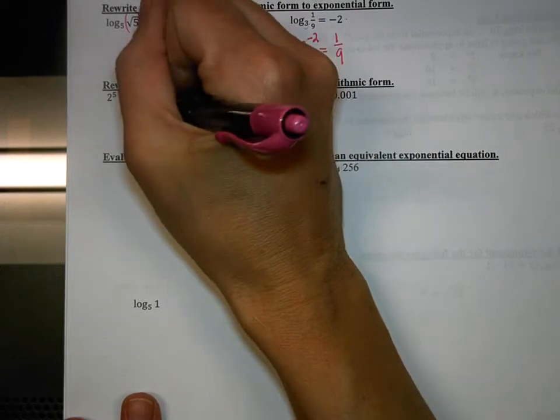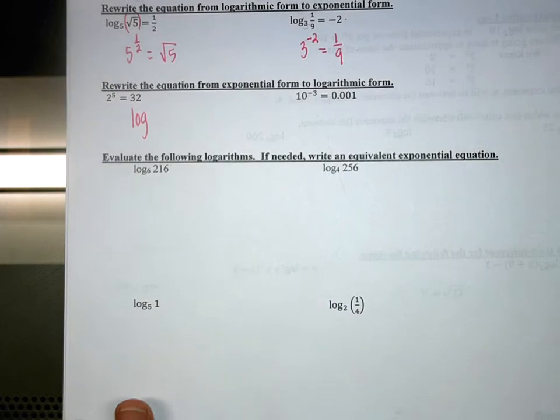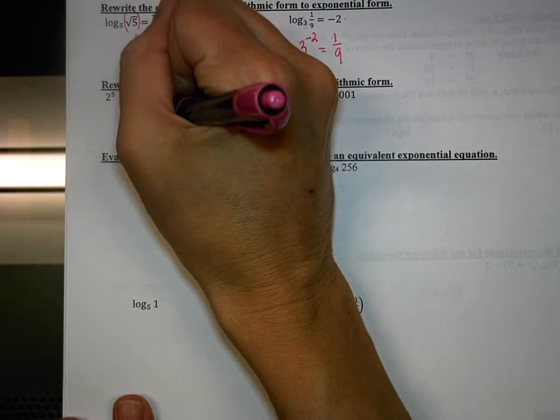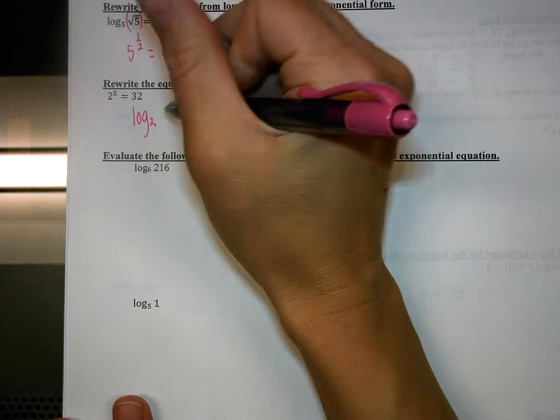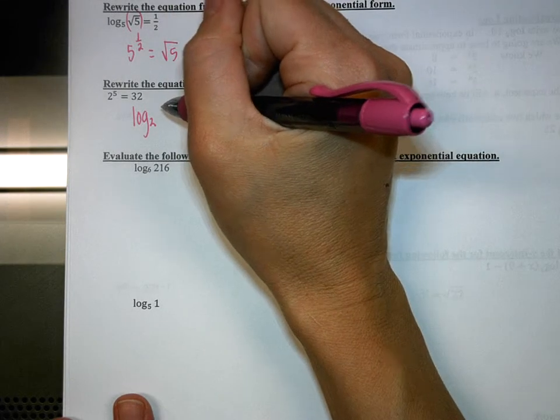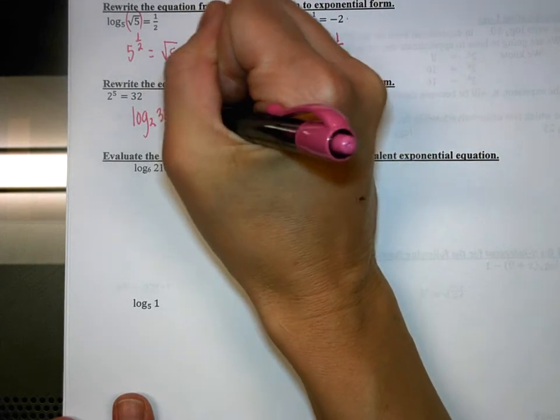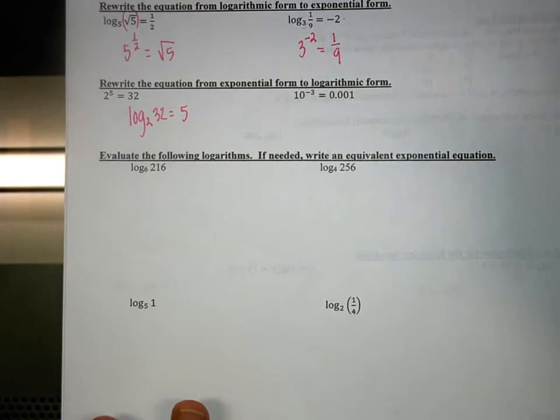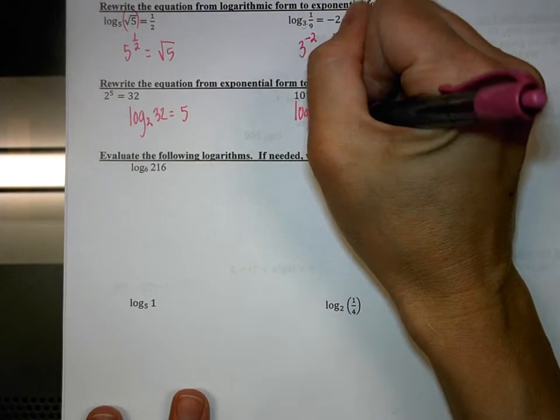Okay, so if we're writing in log form, it would be log. What would be the base for the log, the small number? 2. Good. And then you always put what the answer would be next, which in this case would be 32 equals 5. Okay, on the next one, it would be log base what?